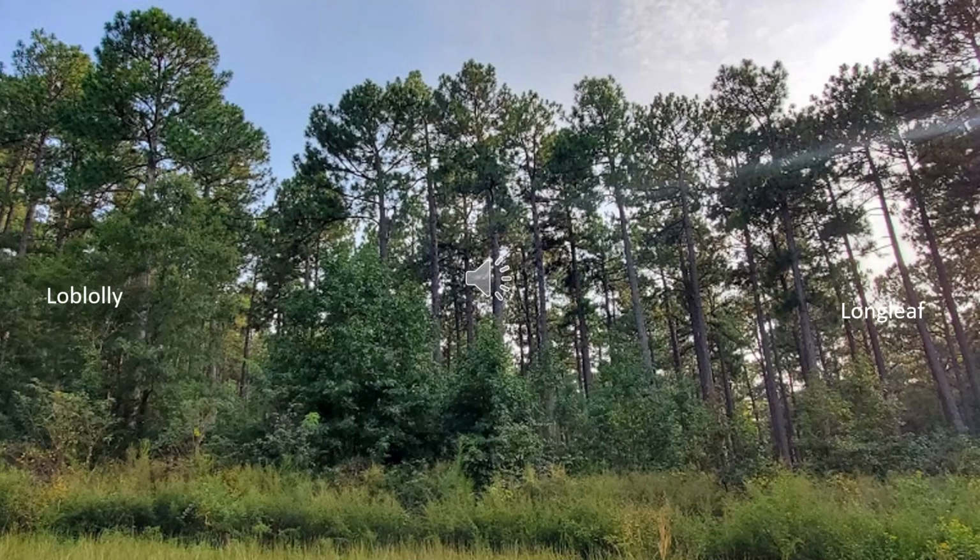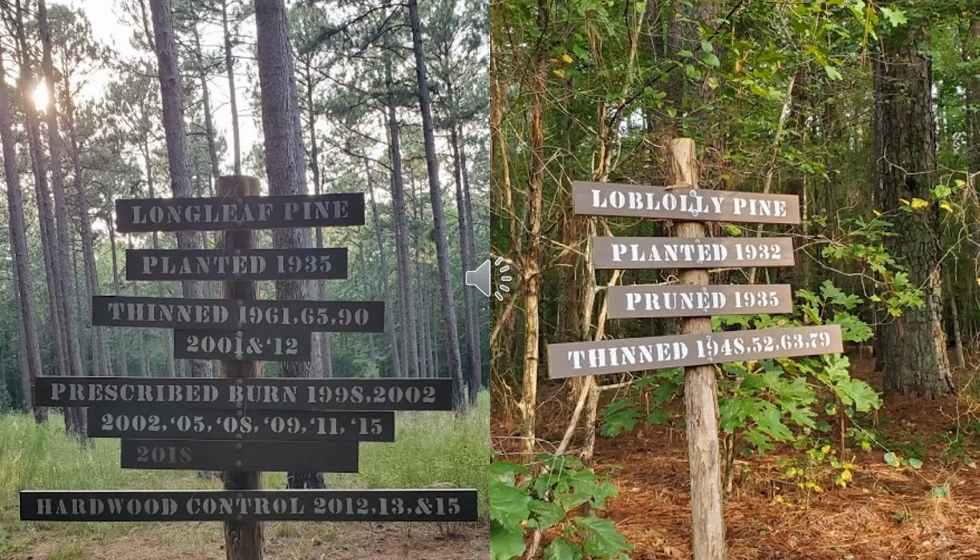A couple of things about these species. Loblolly is generally not considered a fire-adapted species, and longleaf is considered a fire-dependent species. It needs fire for the cones to open and to prepare the seed bed for the seeds. Let's get into the stand.